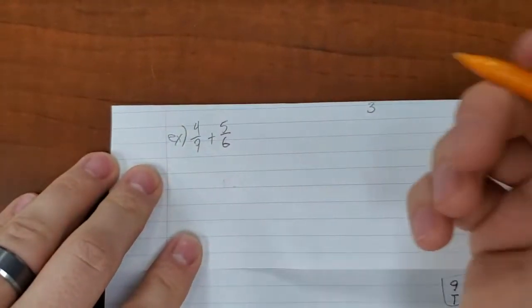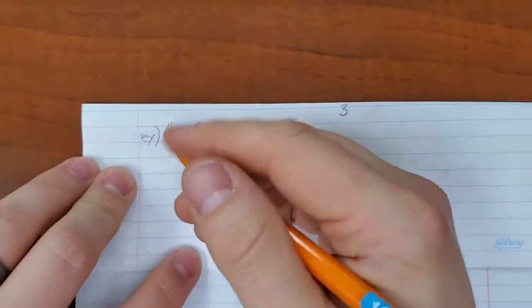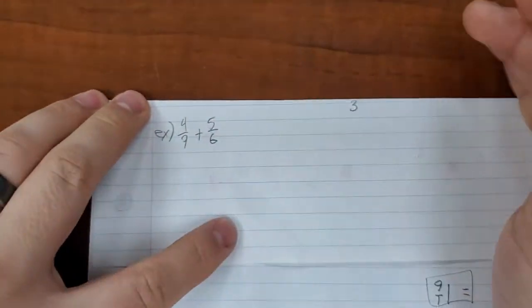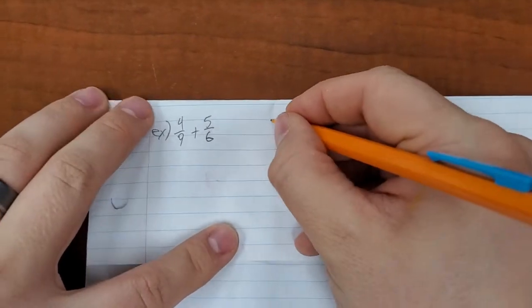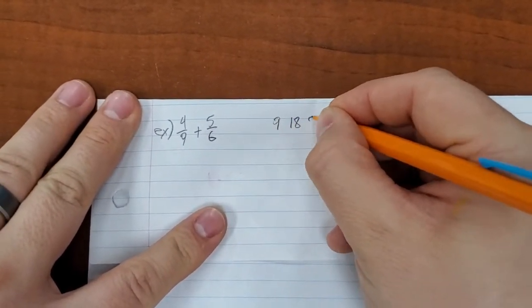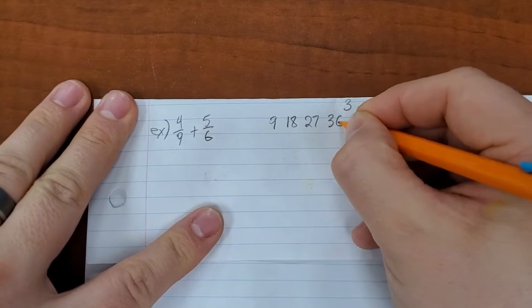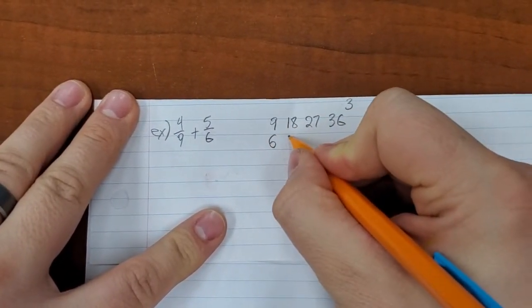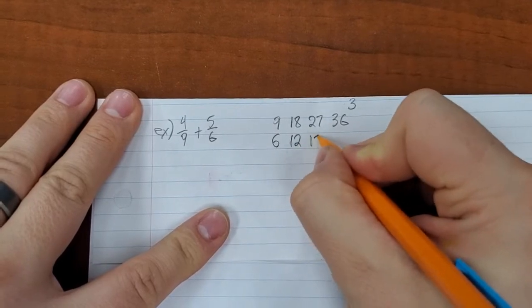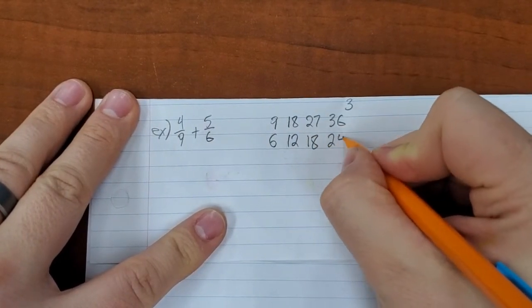So I have 4/9 and 5/6. Okay, I realize that I can count up by my numbers. I've got 9, 18, 27, 36. I'm going to count up by my 6's and have 6, 12, 18, 24.